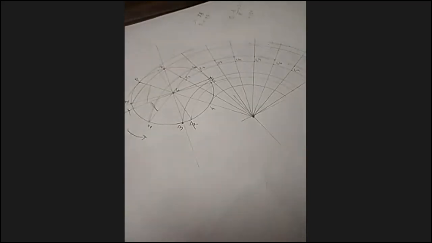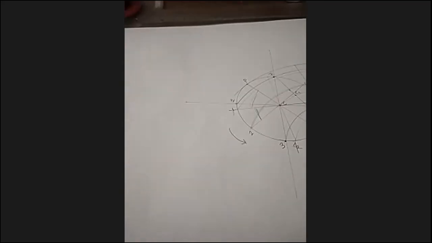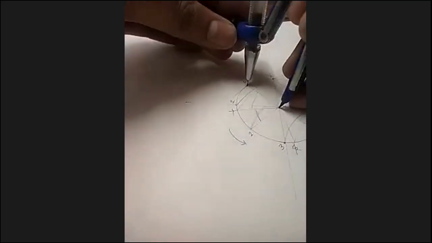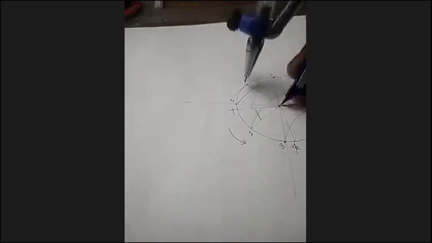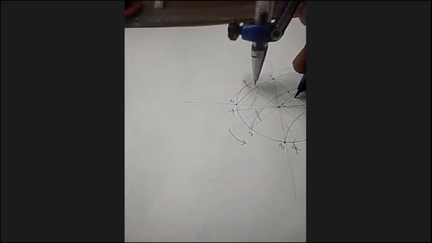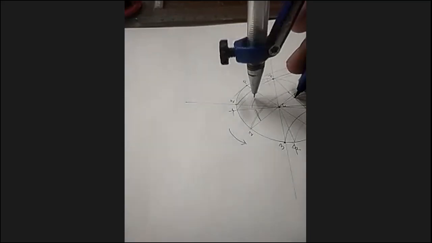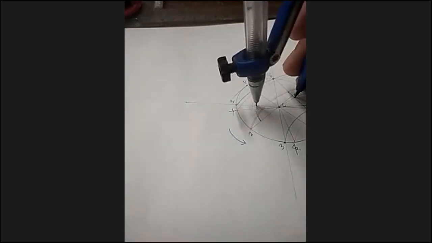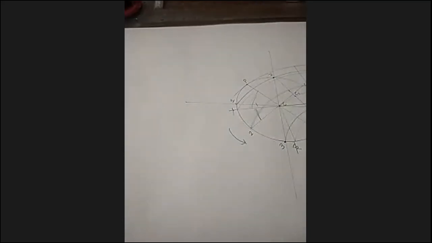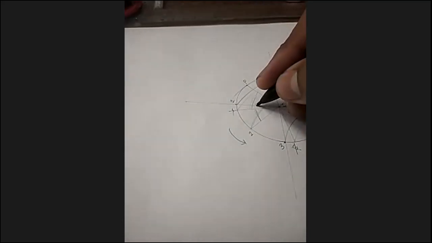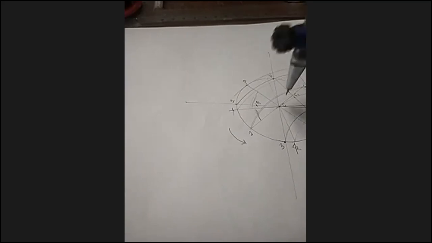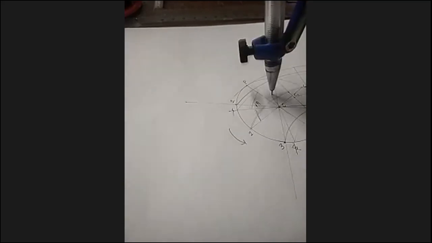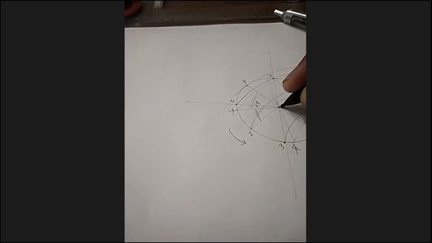So then I will have a collection of points. How will I get them? Radius equal to CP. My radius is equal to CP. Then C1 is the center, and on the first line it is here. I'll keep naming also. This is my P1. Then C2 to line number 2, so it is here, P2.